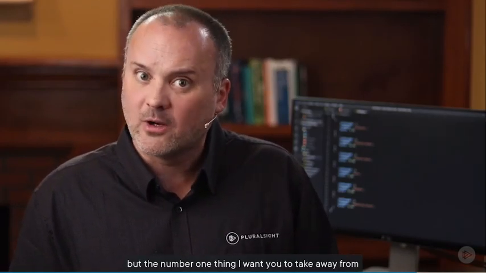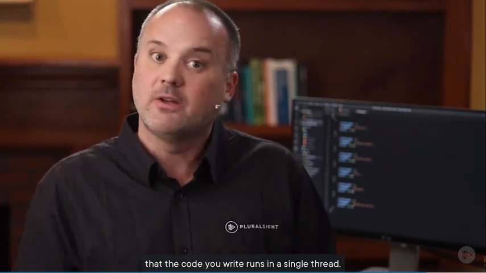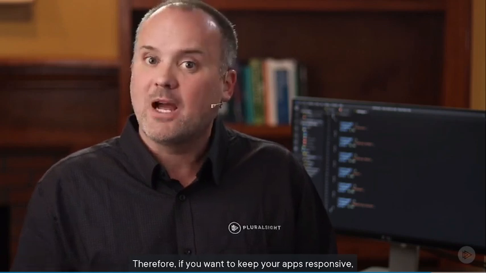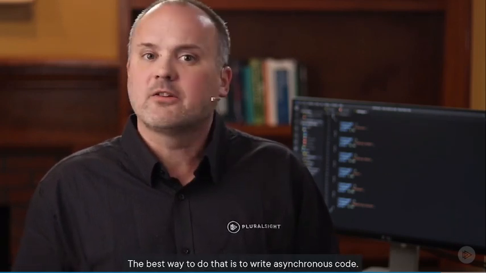I've covered a few important topics in this module, but the number one thing I want you to take away from it is don't block the event loop. I showed you how the event loop works at a high level and explained that the code you write runs in a single thread. Therefore, if you want to keep your apps responsive, you need to keep that event loop looping and picking up new code to execute. The best way to do that is to write asynchronous code. Async code will keep your app responsive and is practically required when writing production quality Node applications.